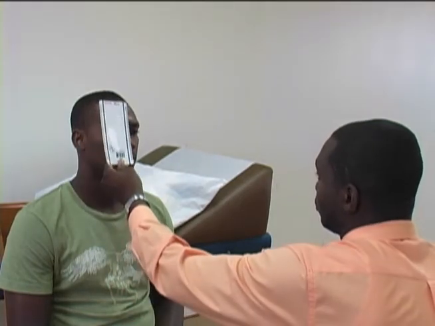But if there is weakness of one or more extraocular muscles on that side, the covered eye will have drifted in esotropia or out exotropia. After uncovering that eye, a rapid refixation movement is observed for that eye to regain conjugate gaze. Check the opposite eye in the same way.